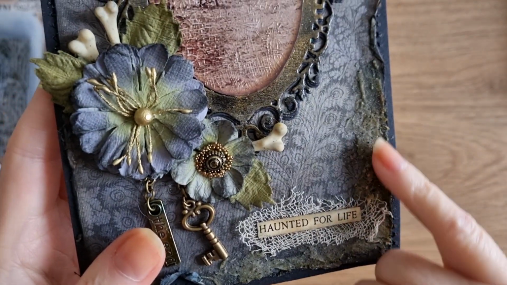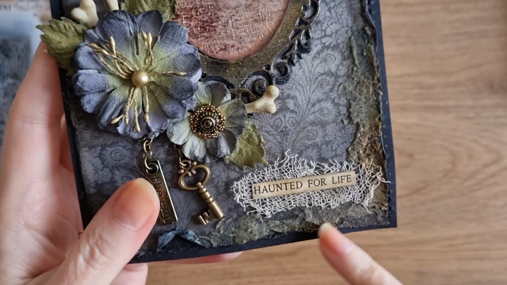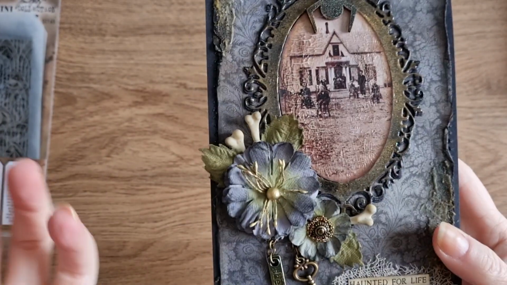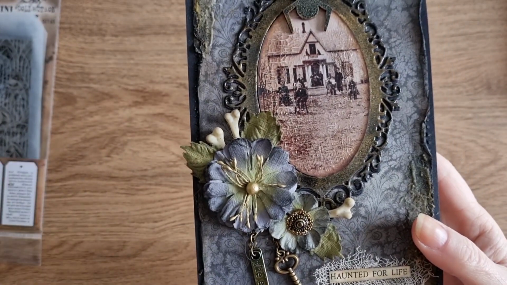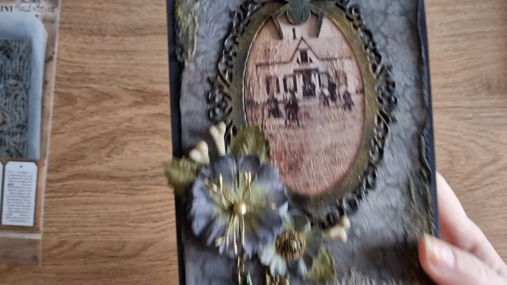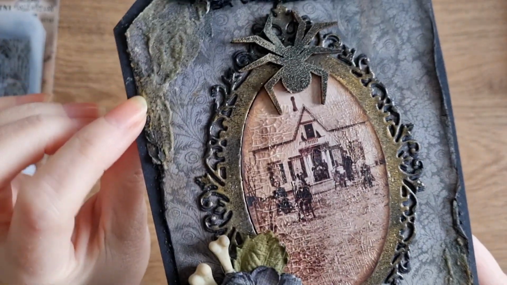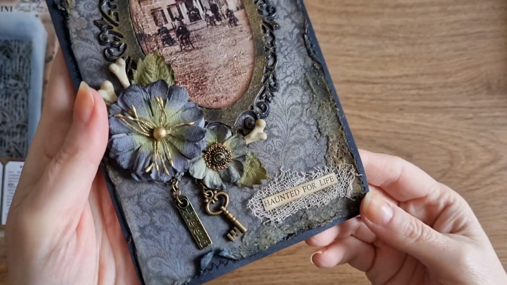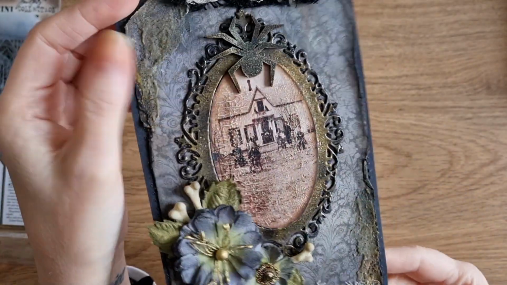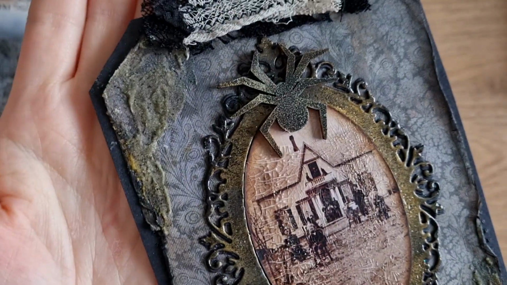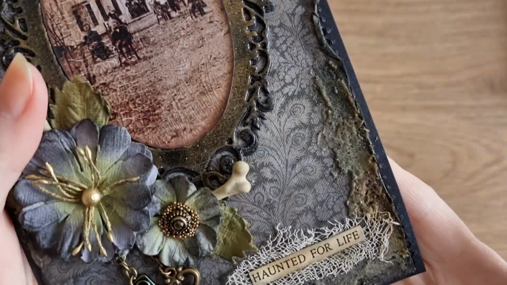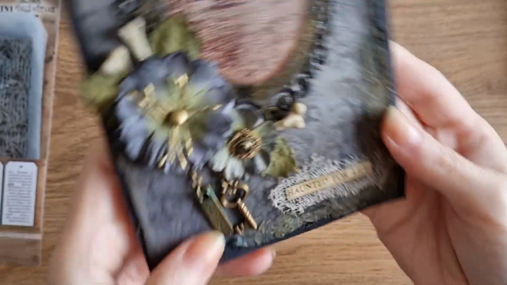You can see it's picked up some of the black and brown ink that I'd used on the paper itself, because obviously Tim Holtz inks are water activated, so this is a wet medium, so when it goes on it can pick up these inks. Doesn't that look deliciously grungy? And the texture of it, like all the bubbles and the black, it's delicious.